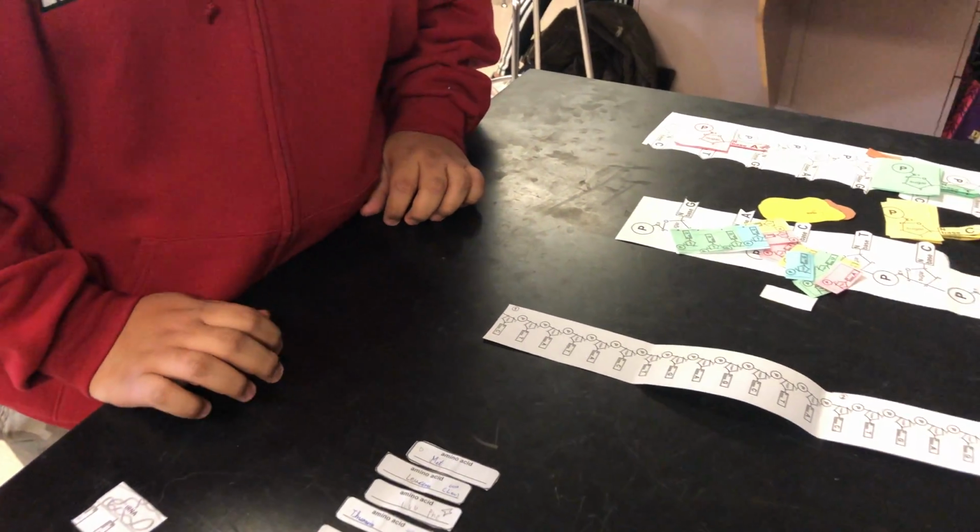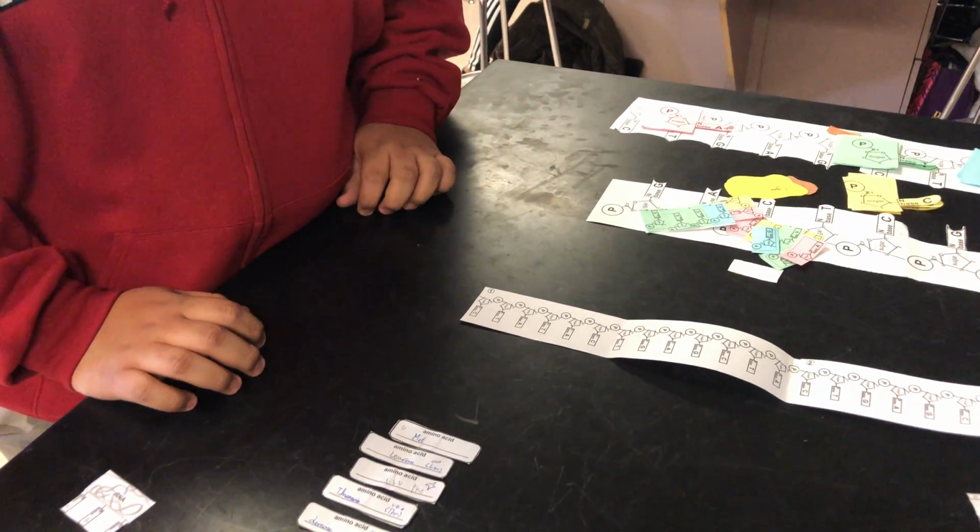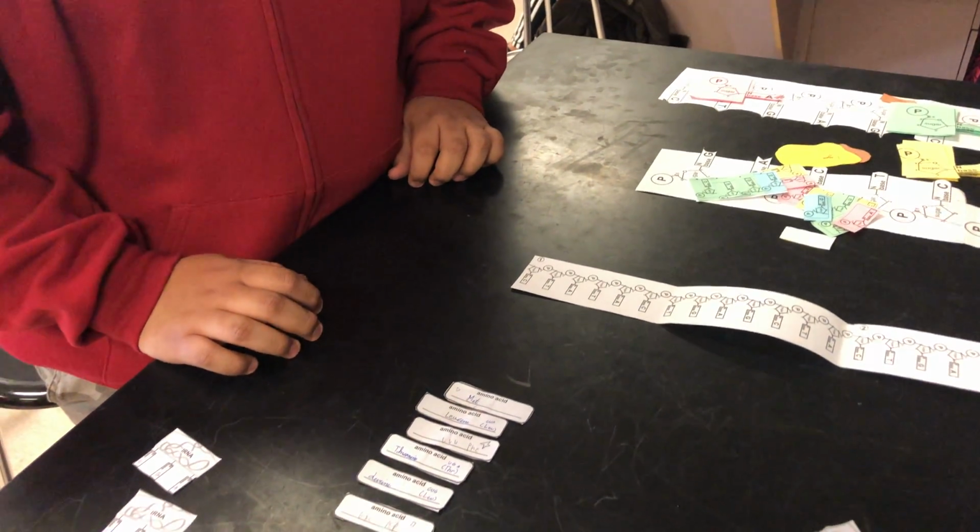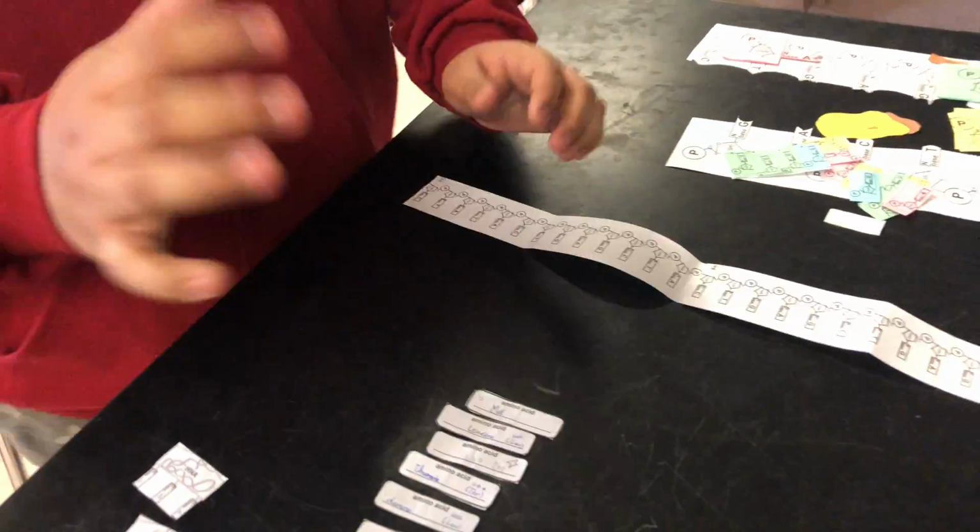Could we have a visual example of the mutations? That's a bit hard. Yeah, we already have it. Okay, that's it.